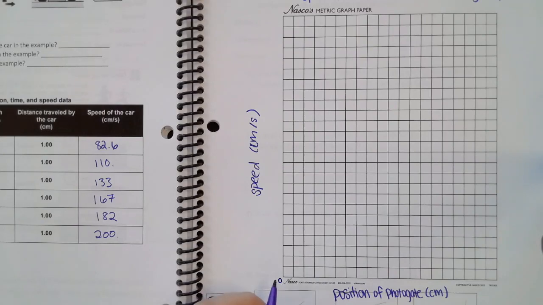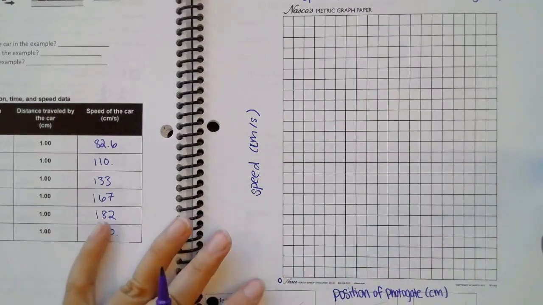So we'll count our boxes here at the bottom. We have 1, 2, 3, 4, 5, 6, 7, 8, 9, 10, 11, 12, 13, 14, 15, 16, 17, 18, 19, and 20. So we have 20 squares along the bottom.